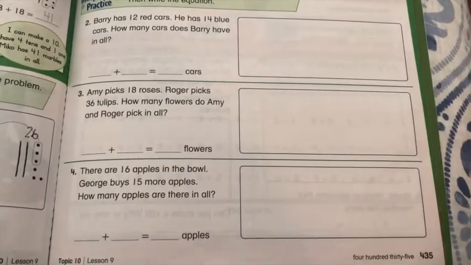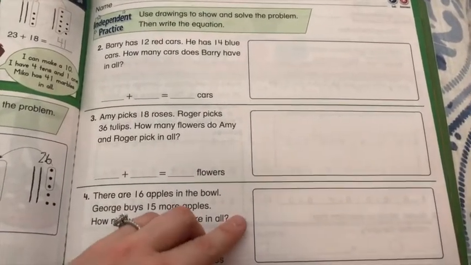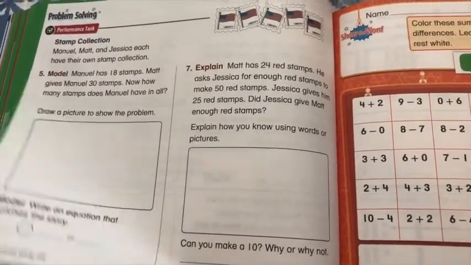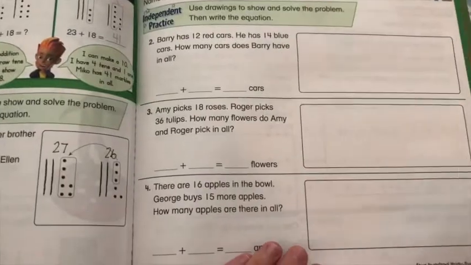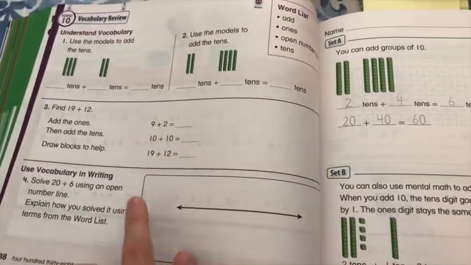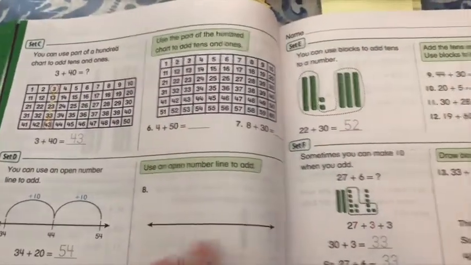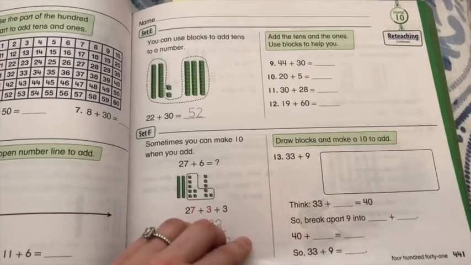Now look over to page 435. You are now ready for the independent practice pages. It's this page and the next page. Once you're done with both of the independent practice pages for this lesson, you can keep moving on and work on the fluency practice page, and then the vocabulary review page, and the reteaching questions for this whole topic, because you have finished the topic. Way to go!